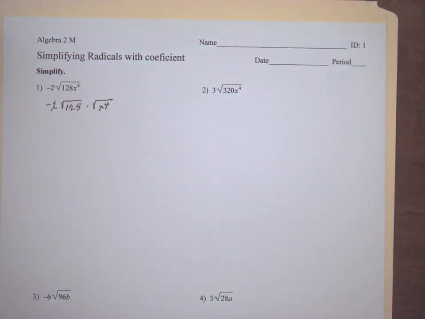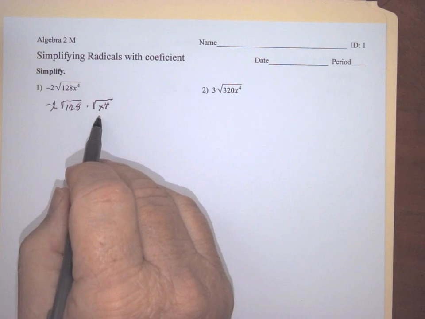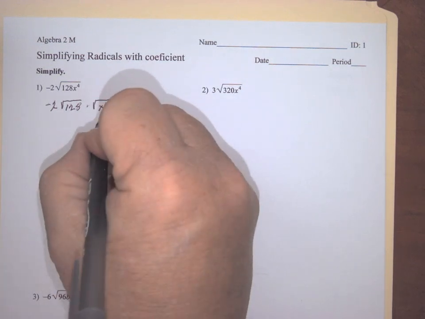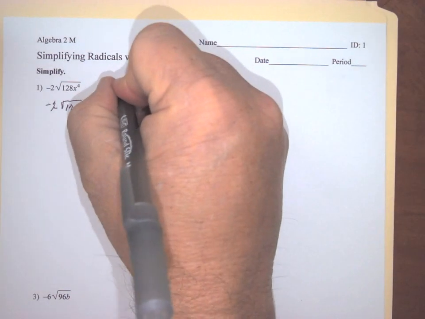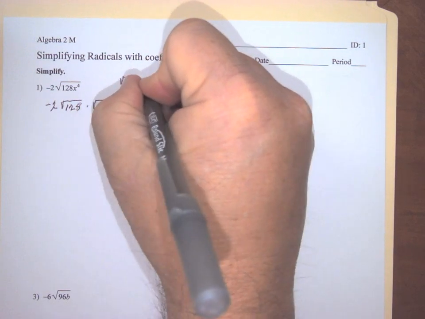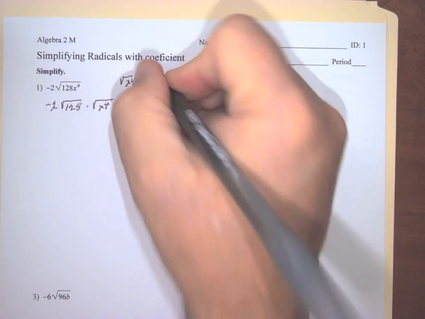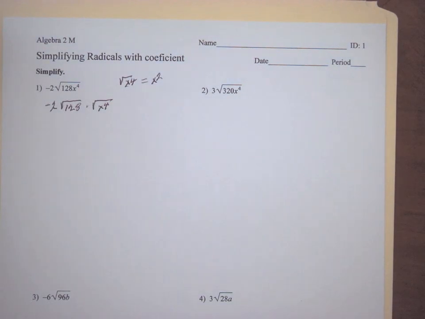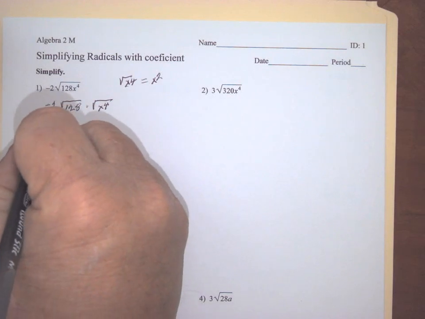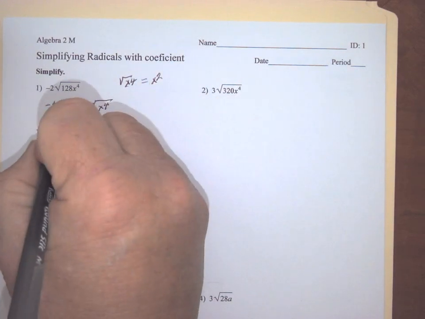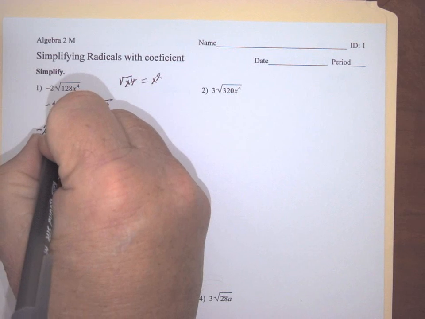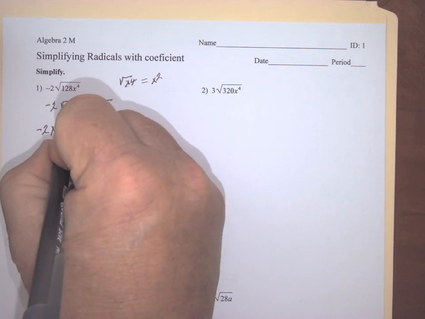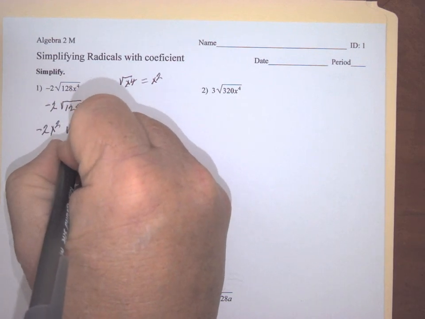Well, right away I can tell you that x to the fourth, square root of that, square root of x to the fourth is equal to x squared, because x squared times x squared is x to the fourth. So now we can rewrite this and pull it over, and we say now we have negative 2 x squared times the square root of 128.